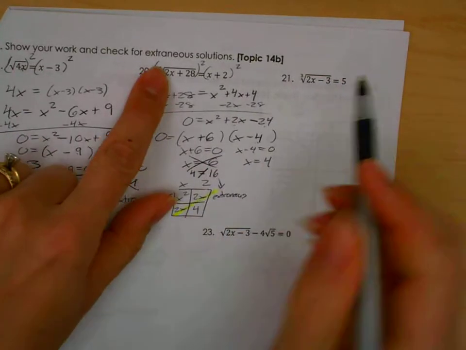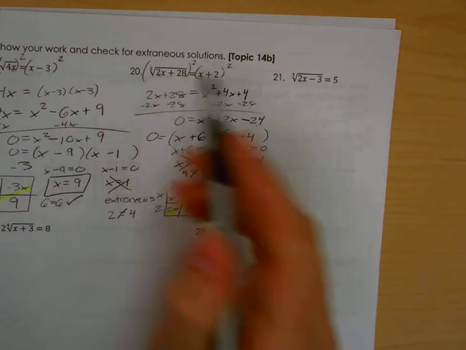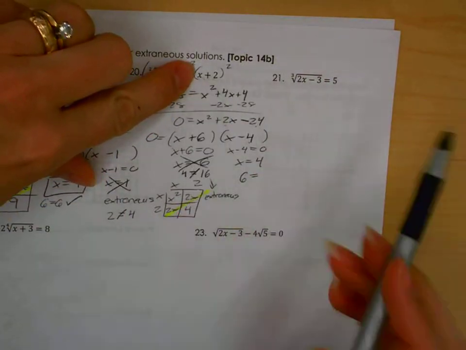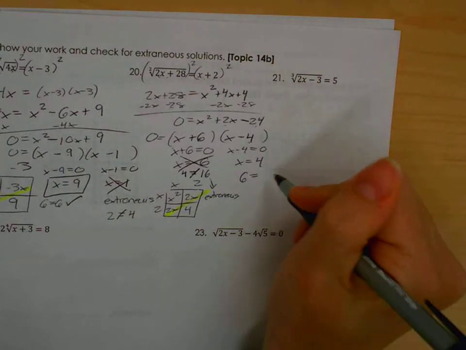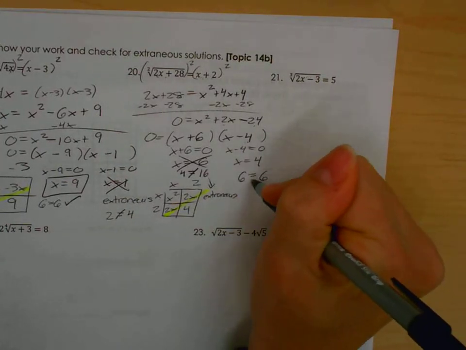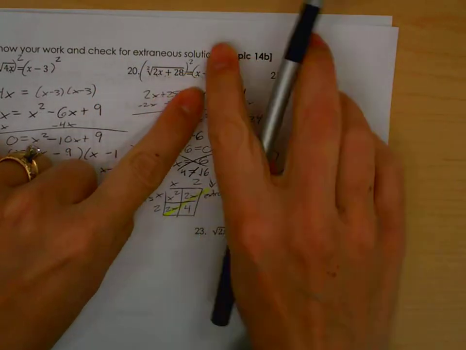If we try 4, 4 times 2 is 8. 28 plus 8 is 36. The square root of 36 is 6. On this side, 4 plus 2 is 6. Oops, I just have 6. Sorry, this side I plugged it in wrong. 6 equals 6. That one works. Sorry, on this side, I was using my squared and it's not squared.